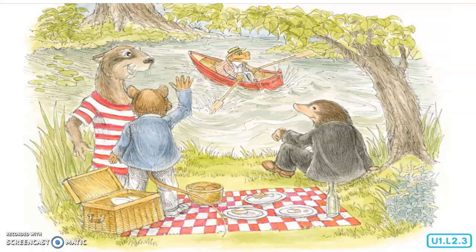"He'll be out of the boat in a minute if he rolls like that," said the rat. "Of course he will," chuckled the otter. "Did I ever tell you that good story about Toad and the lock keeper?" This story happened this way, Otter continued.